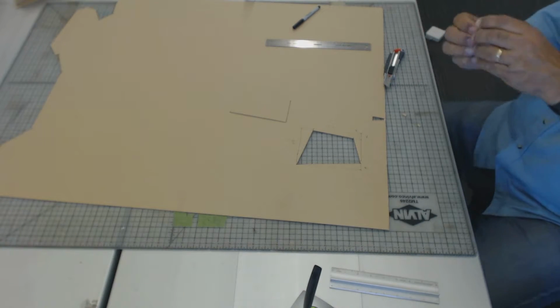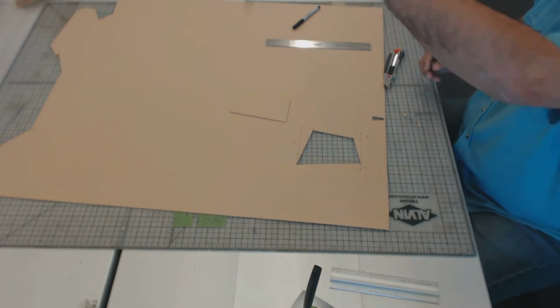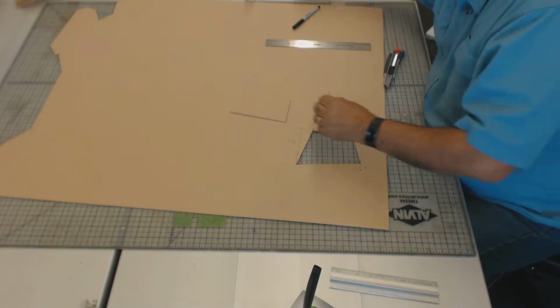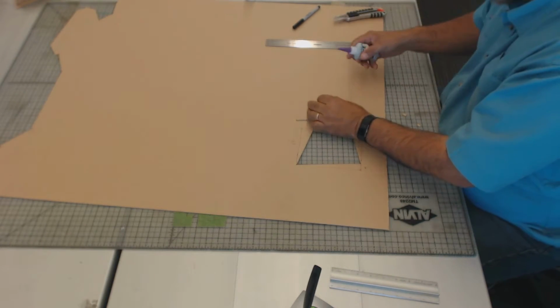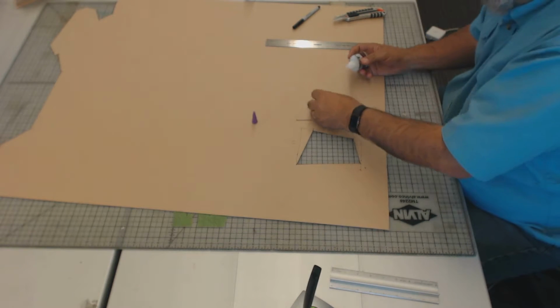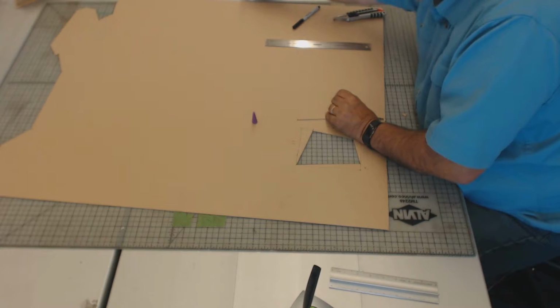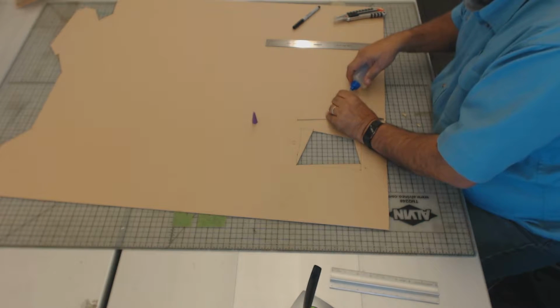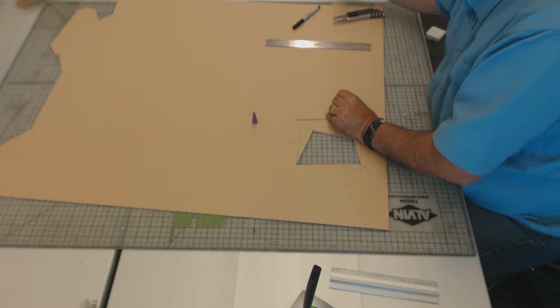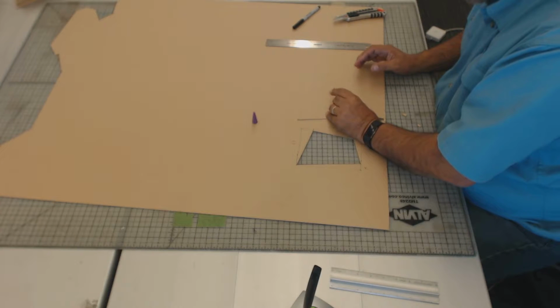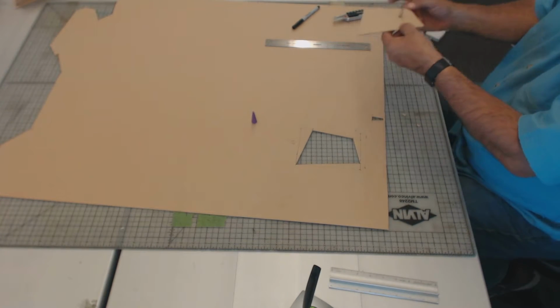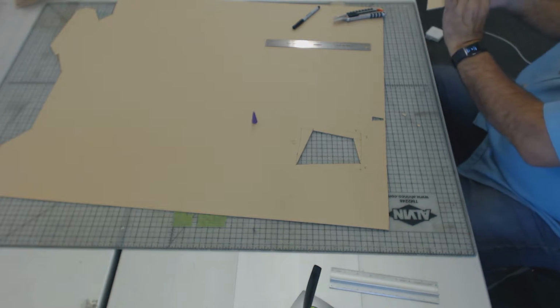So there it is, a little guy, or a little girl, something like that. I'm going to glue it on here so that we're aware that this is a floor. You guys don't have to do this. I just want you to picture it as a floor. So there is the floor.